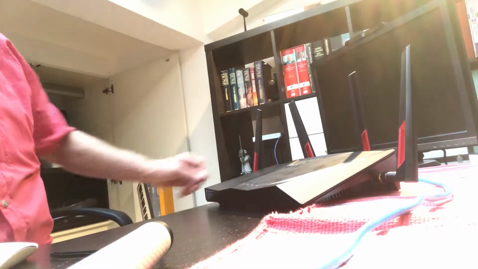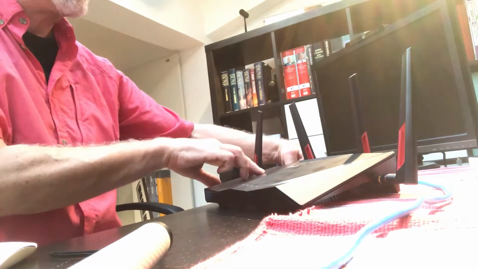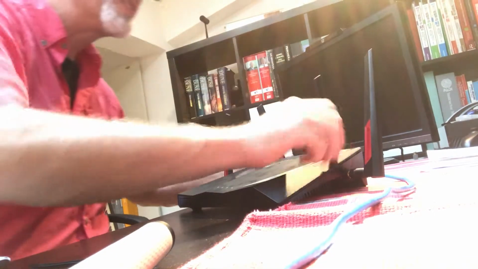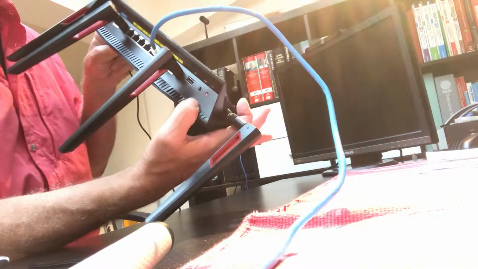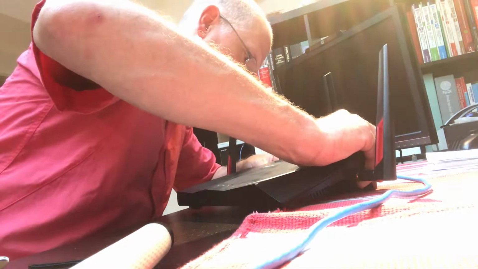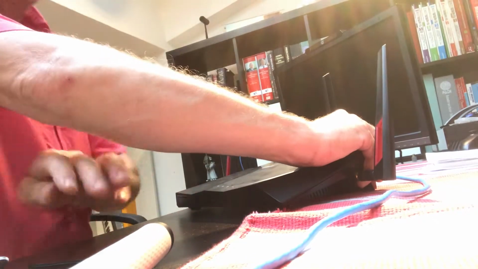Now recovery mode is really simple. What they say is take out the power. Oops, sorry. Take out the power. Hold the reset button, which is back here. Hold the reset button down and then put the power back in. And it will come on.